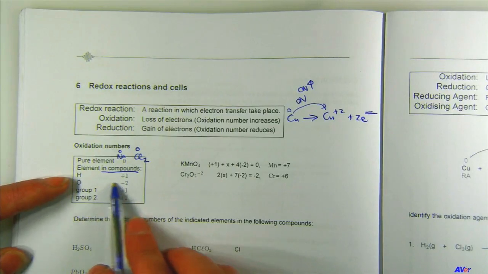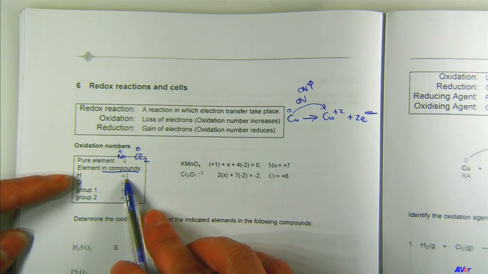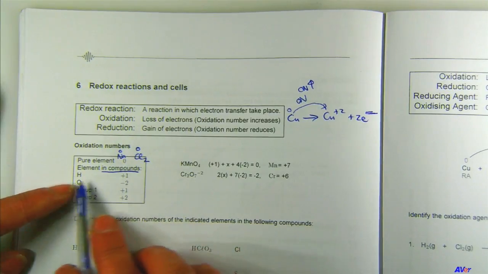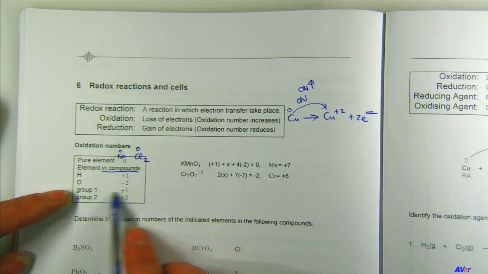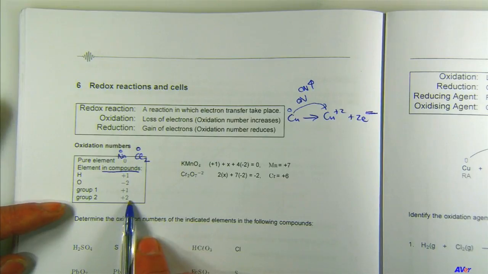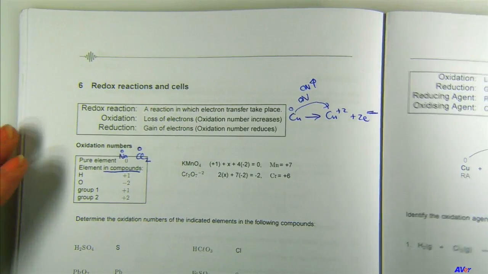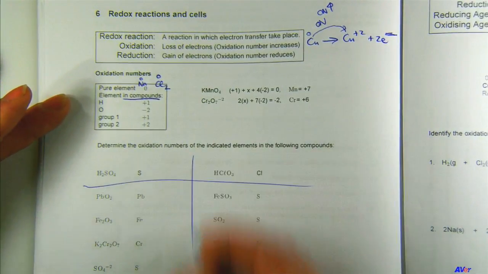Right, but then if it is in a compound, how about hydrogen? Hydrogen in a compound, 99% of the time you are going to use hydrogen as +1. Right. Oxygen will be -2. Something in group 1 is going to be +1, and something that's in group 2 is going to be +2. Right. Now this is not new. You've done it last year, so let's see how well you remember that.